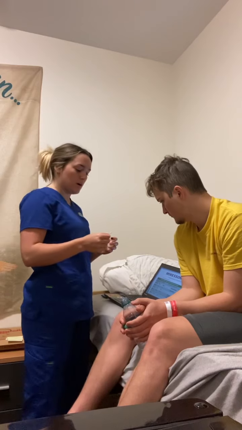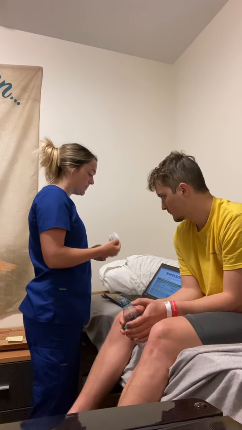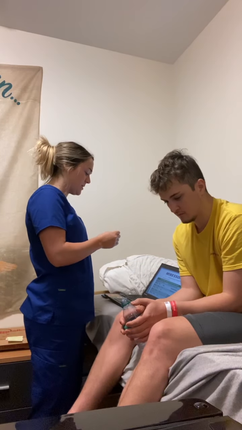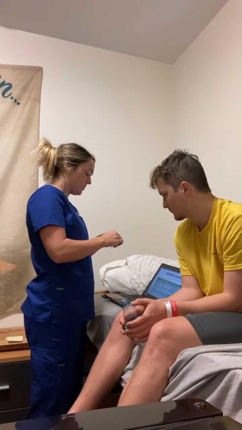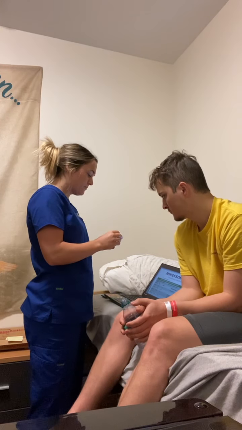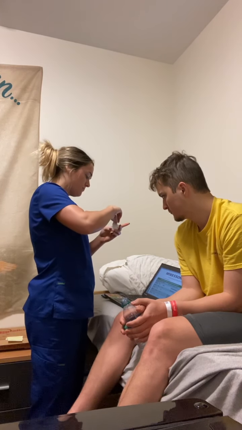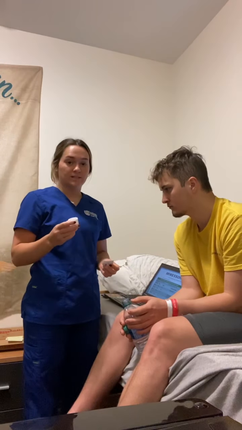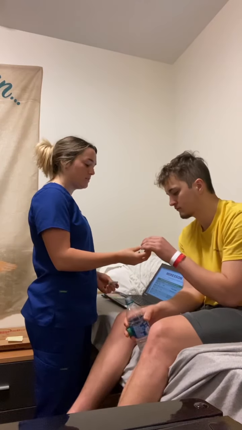So now I scanned his wristband, I scanned the medication, so I can go ahead and administer the medication. So I'm going to open it up. And this is when my 6th patient right will come into account. So I will observe him taking this medication.